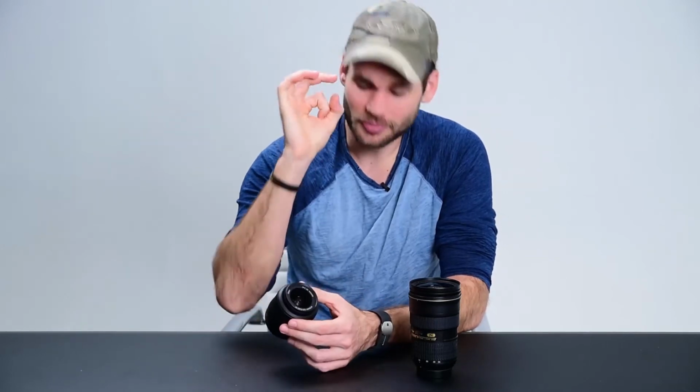Because the light isn't shining on as large of a sensor, the glass itself can be much smaller, and therefore it's going to save you a lot of money. One thing to keep in mind when it comes to crop sensors versus full frame sensors is that the way a lens performs on that camera will be a little bit different. Therefore, an 18 to 55 millimeter DX lens or crop sensor lens will have the exact same field of view as this 24-70 2.8 lens on a full frame camera.